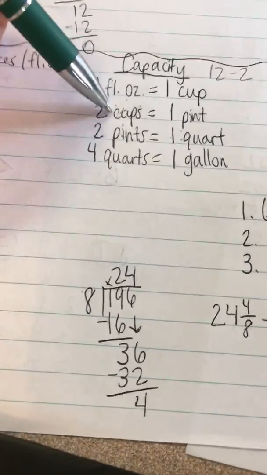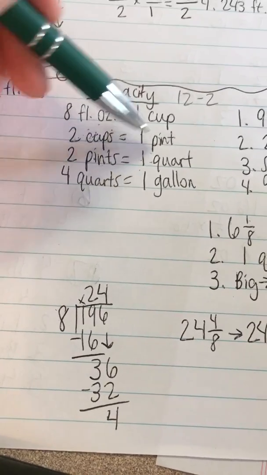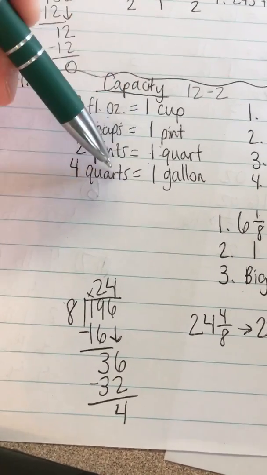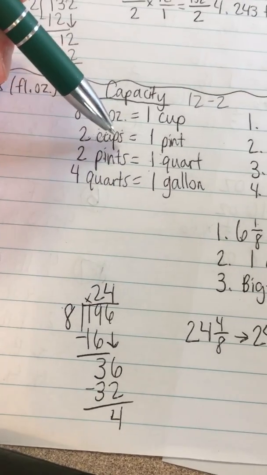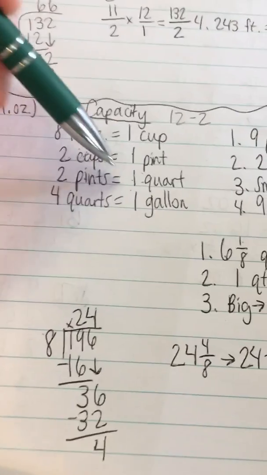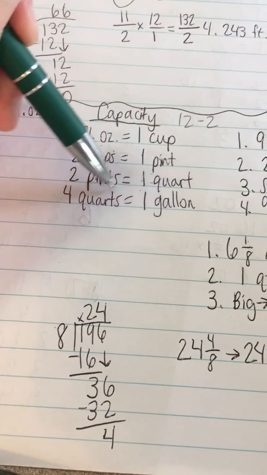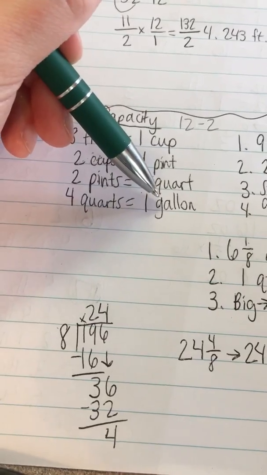So I'm gonna go back up again. All right, here's cups, here's gallons. So 2 cups are in a pint, 2 pints are in a quart, and 4 quarts are in a gallon. So what I'm gonna have to do is multiply each of these numbers to figure out how I get to my gallon. So 2 times 2 is 4 to get to quarts, and then 4 times 4 of those is 16.